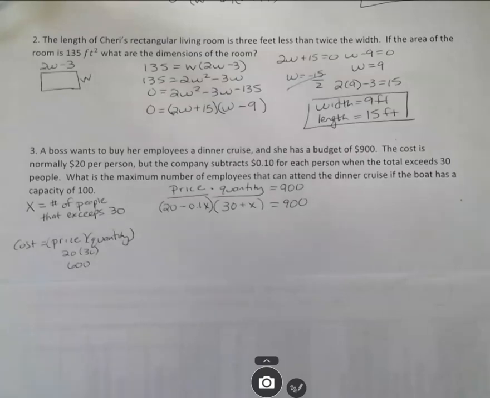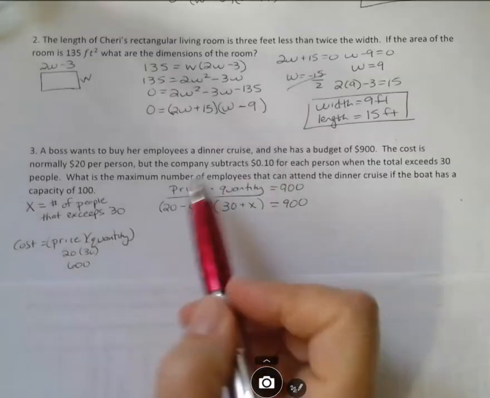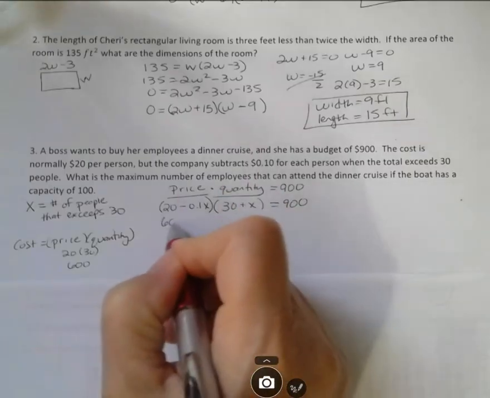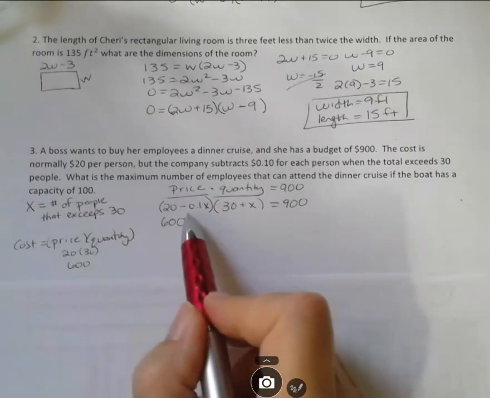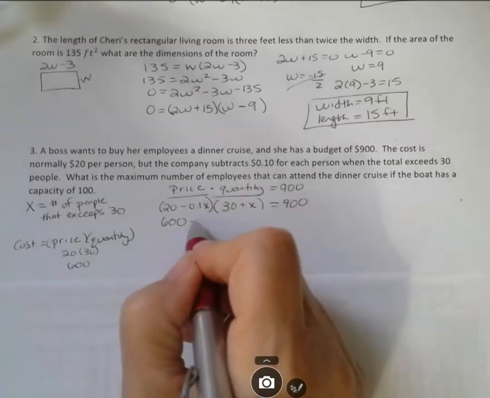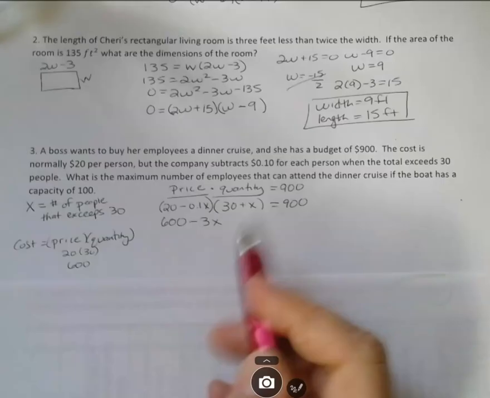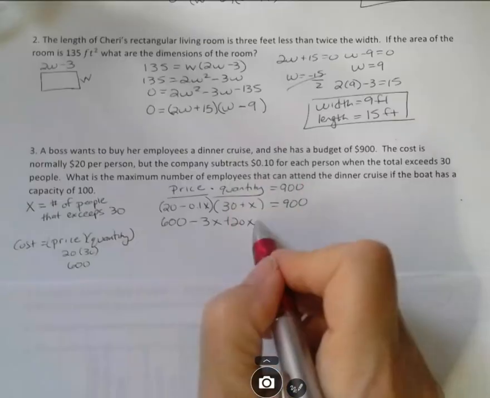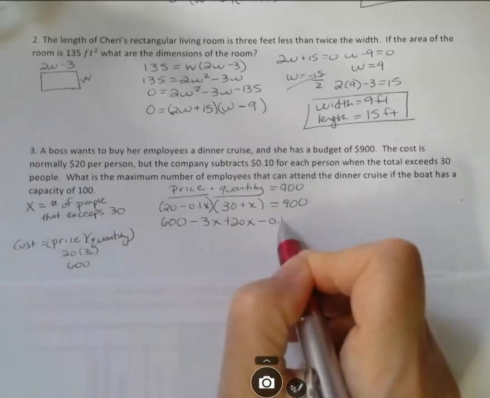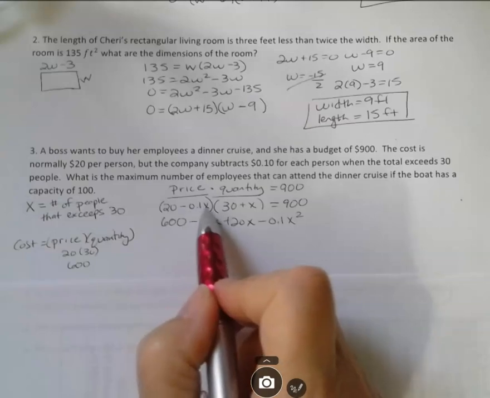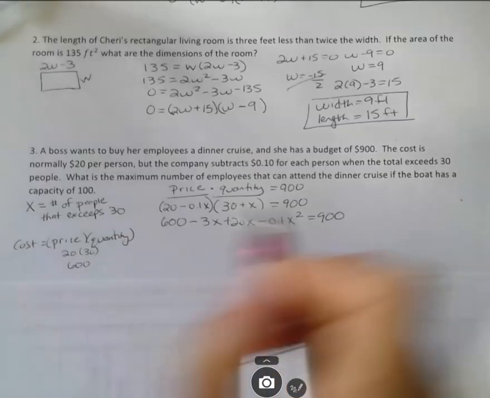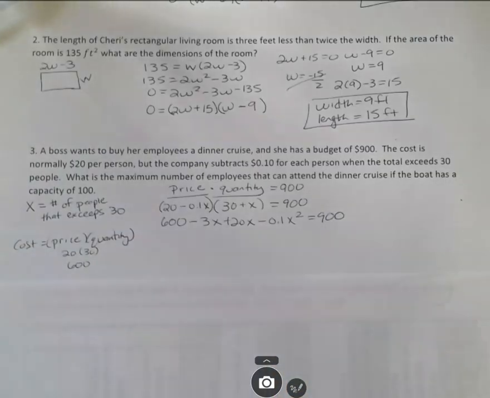Now I need to do some things to this to set it up to solve it. That takes a little bit of just grinding it out with algebra, which can be a place where you make a mistake, so be careful. I'm going to FOIL this. First is 20 times 30, which is 600. Inside is negative 0.1 times 30, which is negative 3x. Outside is 20 times x. And last is negative 0.1x squared, because I have negative 0.1x times x. And that equals 900. It's not a very attractive equation.